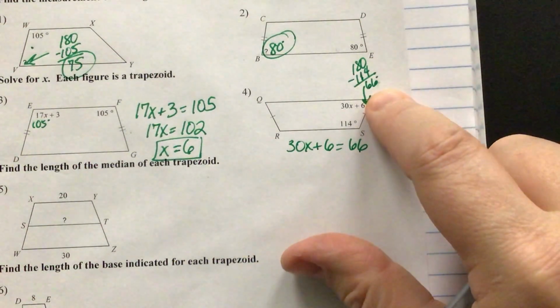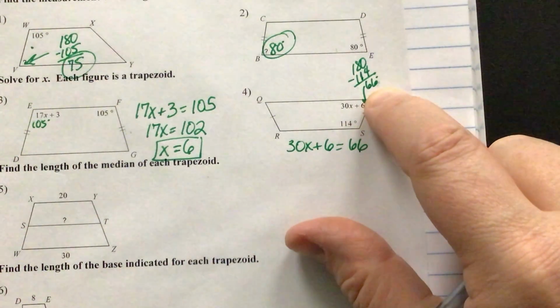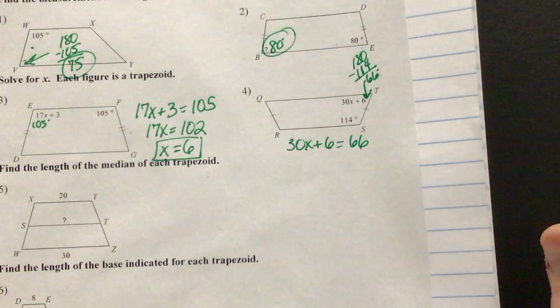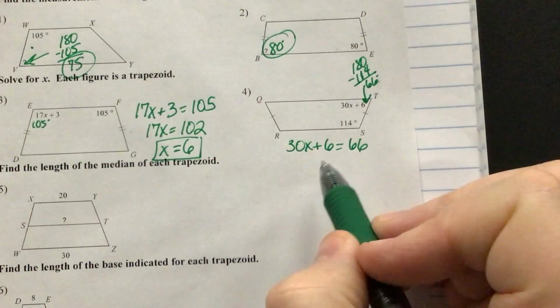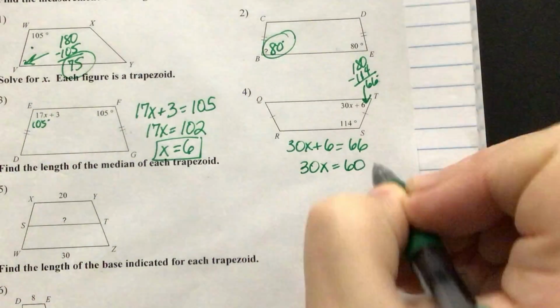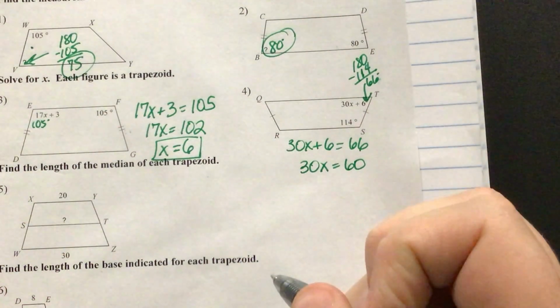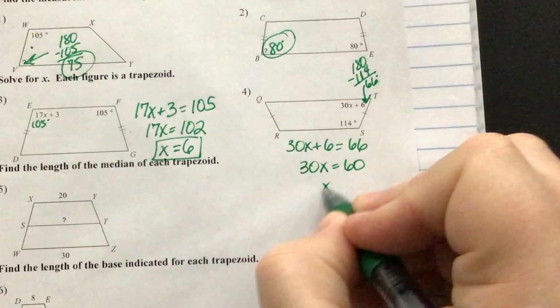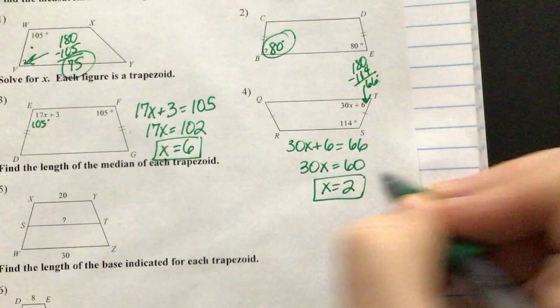That angle here is not 114. It's going to be 66 degrees. So if I'm going to solve for X, I would subtract 6 from both sides. So 30X is going to equal 60. And then to finish it, I could divide both sides by 30. So X is going to be 2.